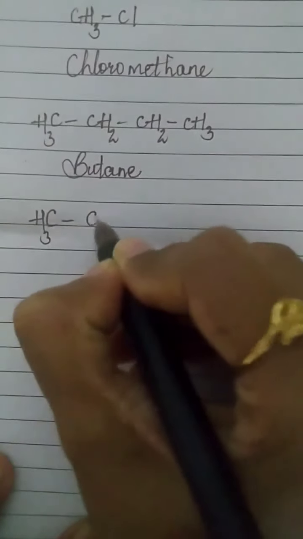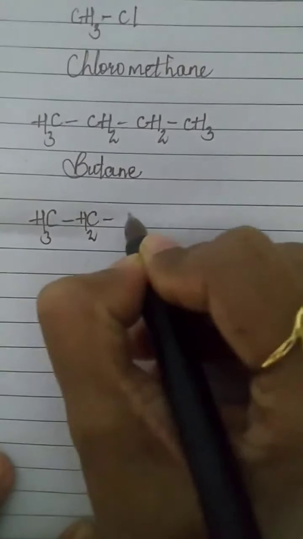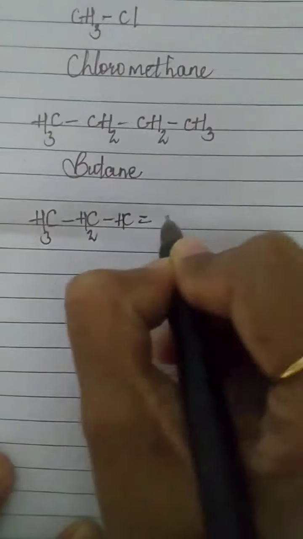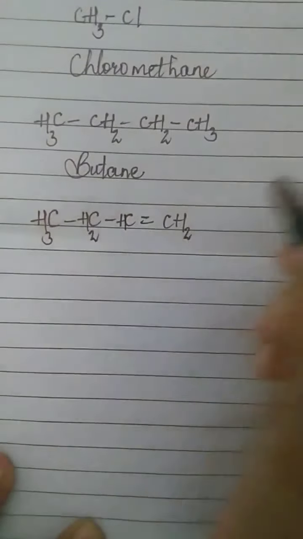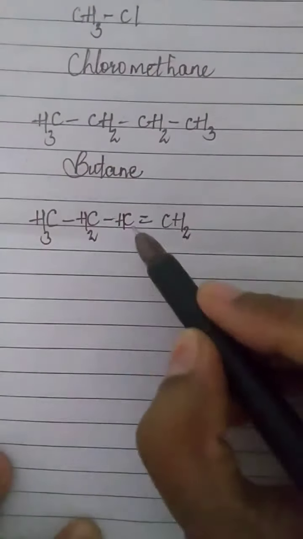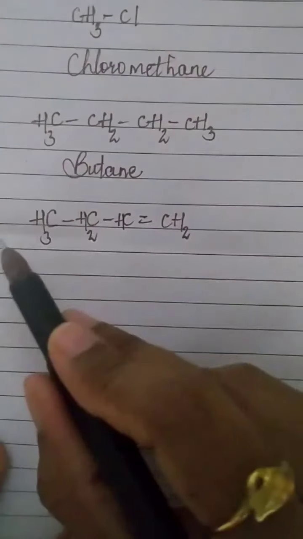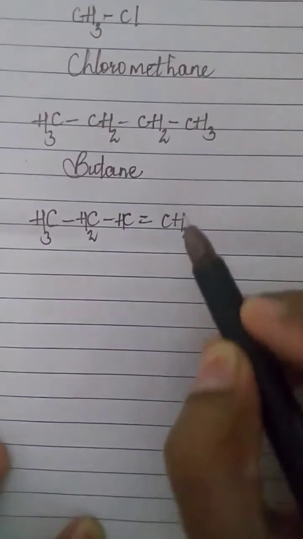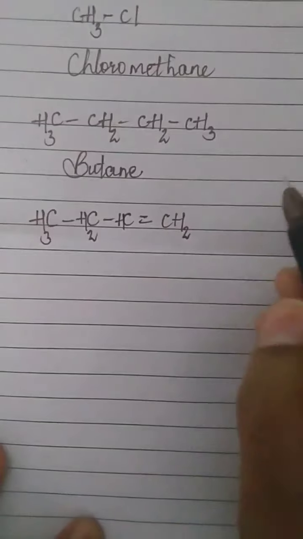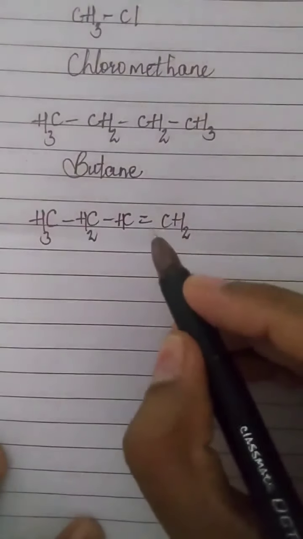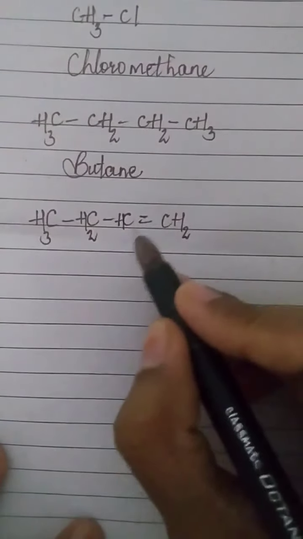CH3, CH2, CH, double bond, CH2. Yes. Now came a functional group. So if you see a functional group in your carbon compound, the functional group should be given importance. It should be given priority. So here the functional group is the double bond.